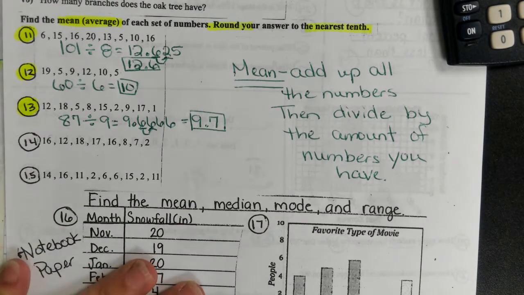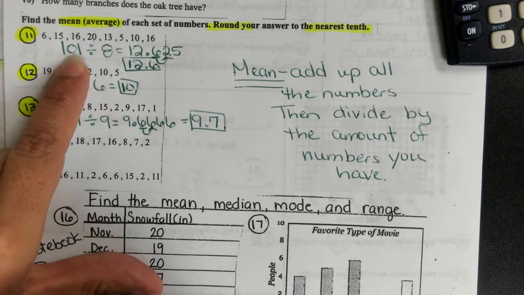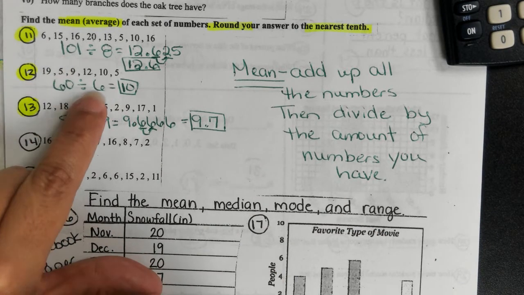Just in case you're not remembering and you need to refresh. So to find the mean, we added up all the numbers and divided by the amount of numbers we had.